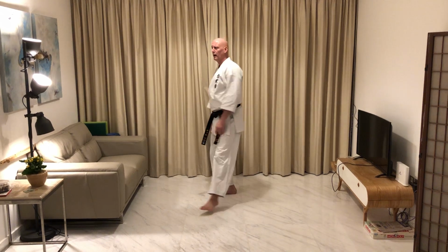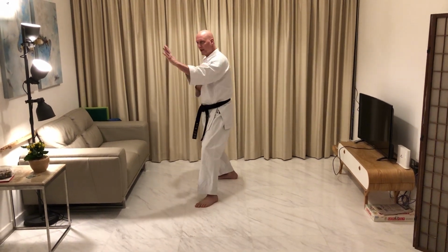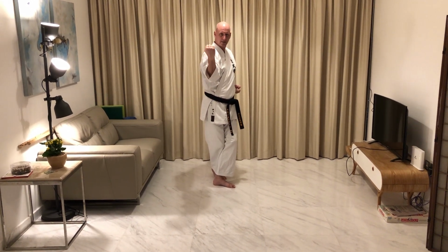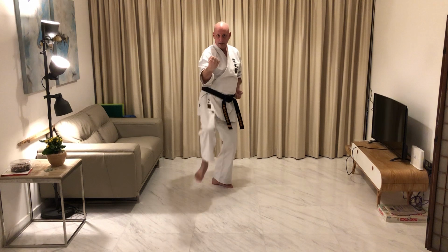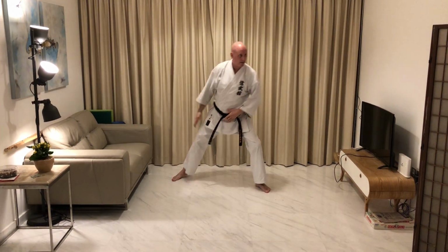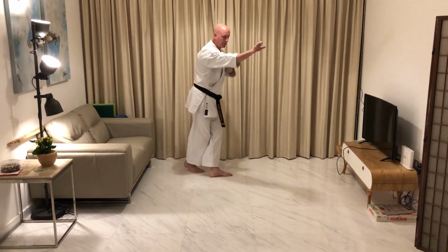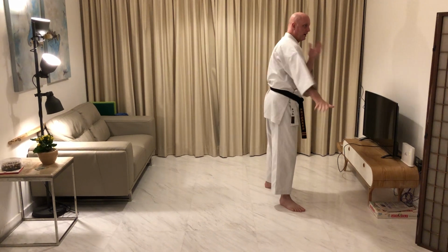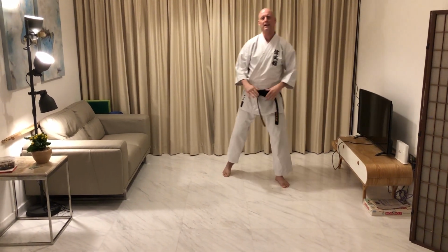So we have a kata, Pinan Shodan, comes this way, and then we go into Kosa Dachi and come across like this, and it follows up with a kick and a punch, and then we do the same thing on the other side, kick and punch. There's a few situations like that. In our Tekki kata, we come around here, and then we come this way, and again, kick, punch, like this. So this crossing leg stance.